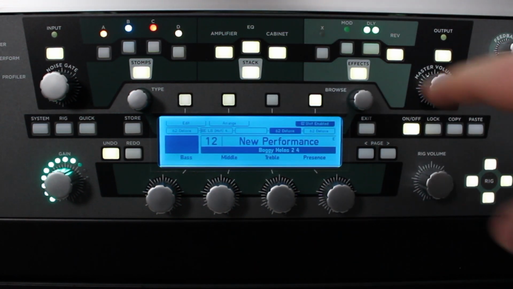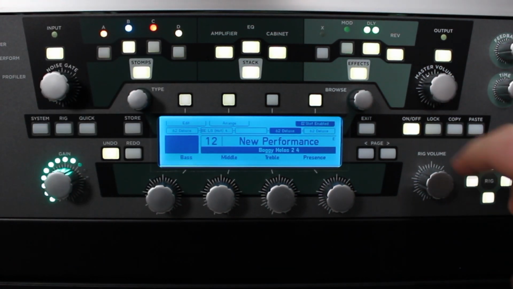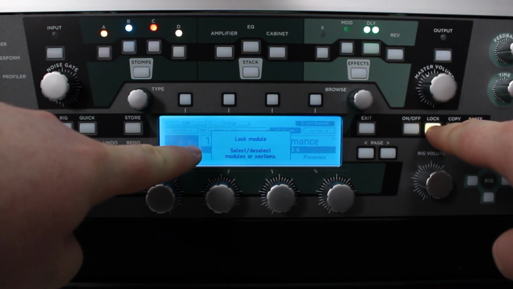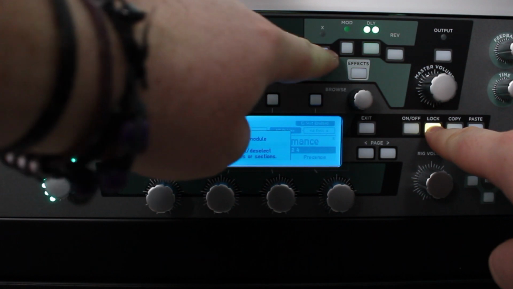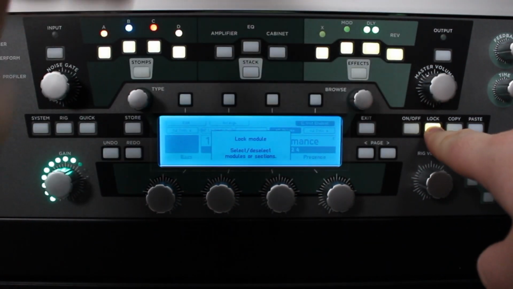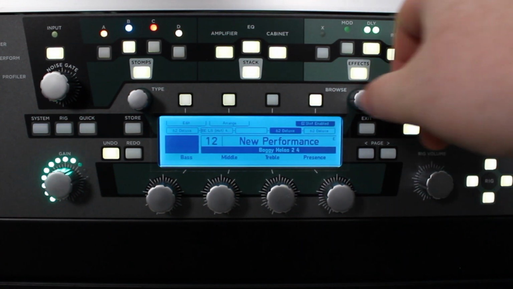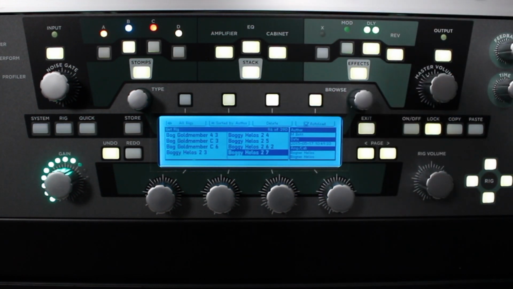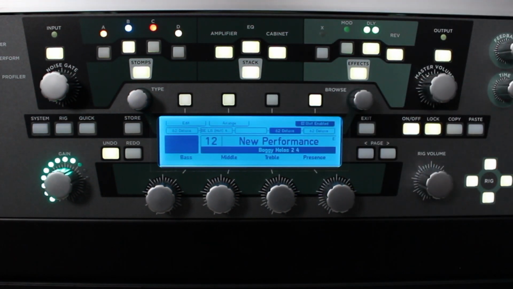But if I turn on this delay and that compressor, and now hold lock, you'll see "lock the modules". So if I now lock the effects blocks, but leave the amp, EQ and cabinet open, release lock, I can now scroll through amps and my effects stay the same, which is great for auditioning new amps.